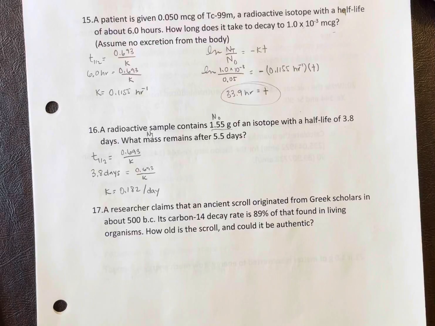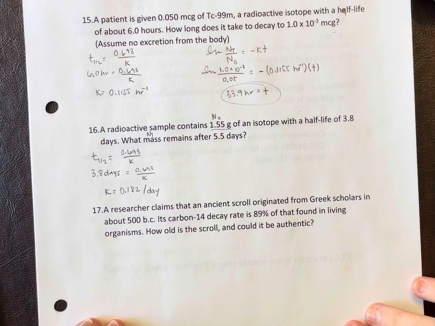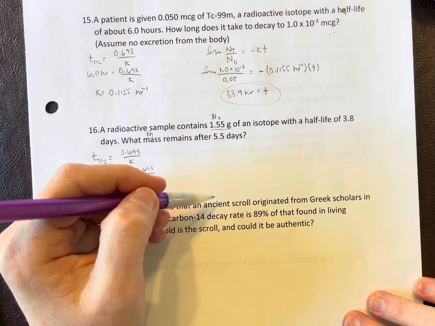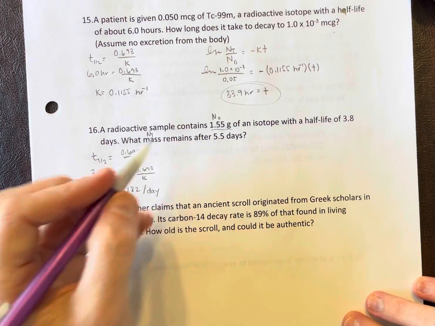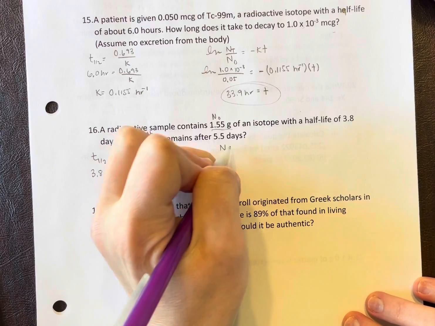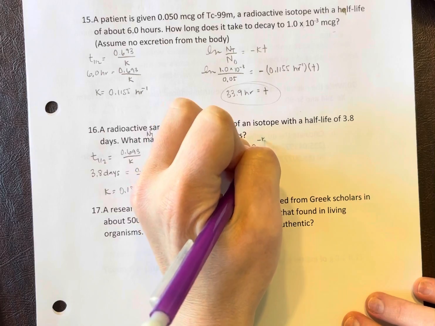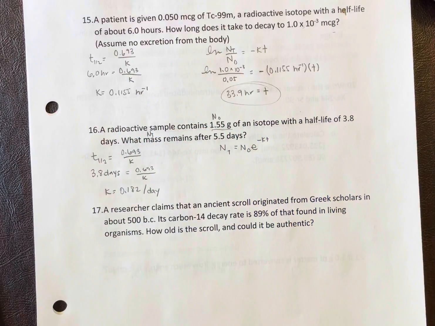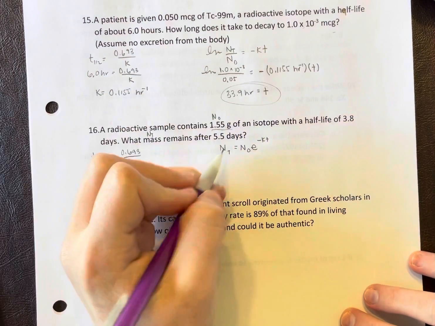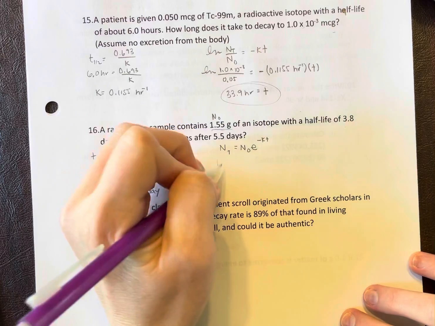Okay, you can also do this like we did with our rates, but I'm actually going to use this equation, N0 times e to the minus kt. We did do this in rates as far as like with the Arrhenius equation, but so this is what we're trying to solve for, N at time t.